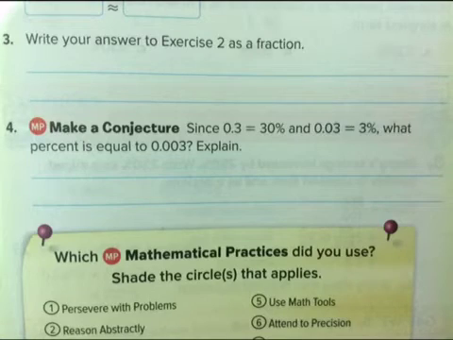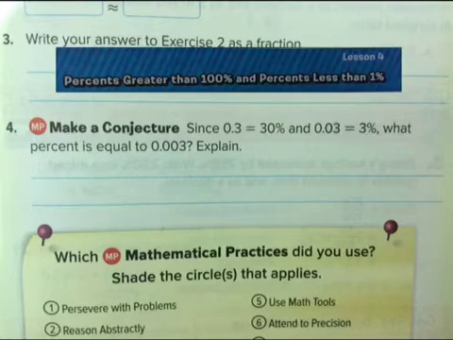Now let's reflect again on the title of the lesson before we do question 4. It says that we're going to work with percents greater than 100%. So 150%, 200%, and so on. And percents less than 1%, between 0 and 1. So you might have a fraction of a percent. Okay? Right here we're going to have a fraction of a percent. Watch this.